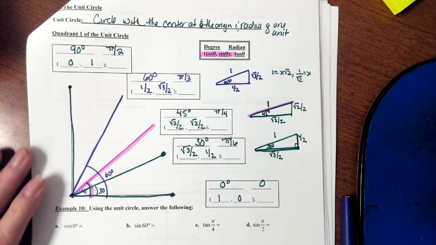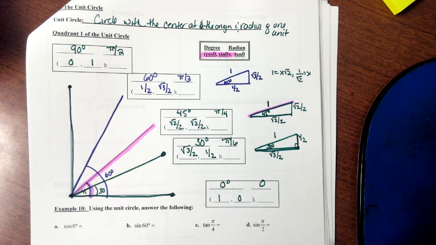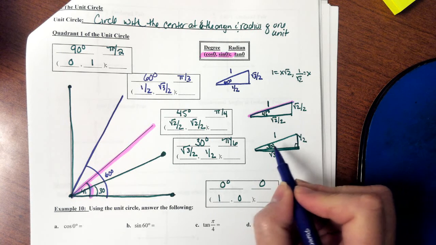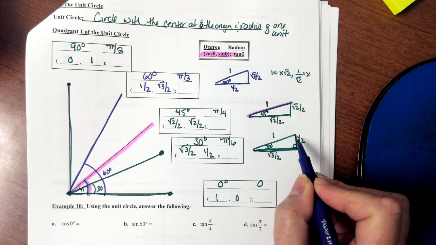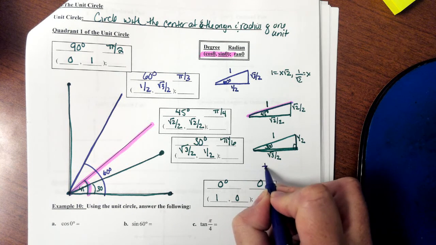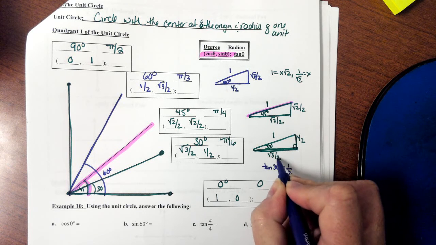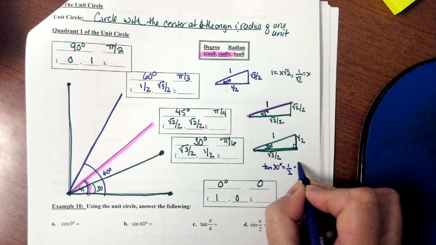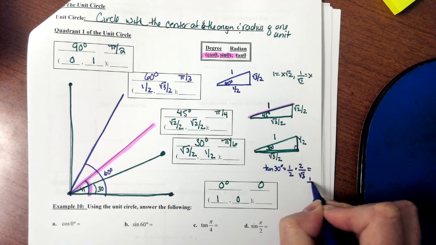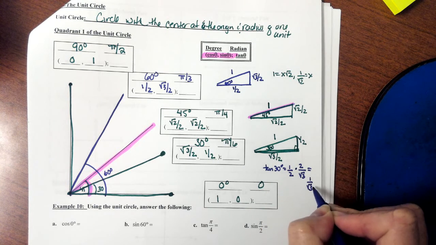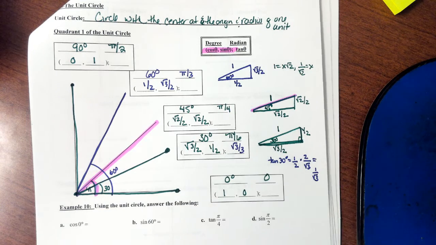So when we talk about the tangent, it can be found by taking your opposite over adjacent. For example, when you take a look at 30 degrees, your opposite is 1/2. So the tangent of 30 is equal to 1/2 divided by square root of 3 over 2, or multiply by the reciprocal, which is going to give me 1 over square root 3. And when I rationalize it, that's going to give me square root of 3 over 3.